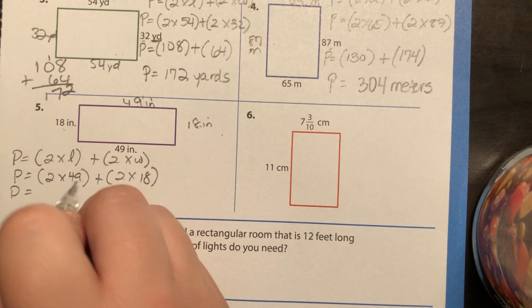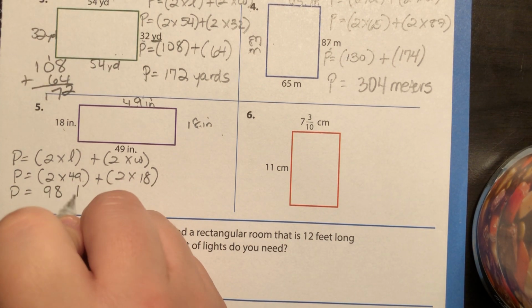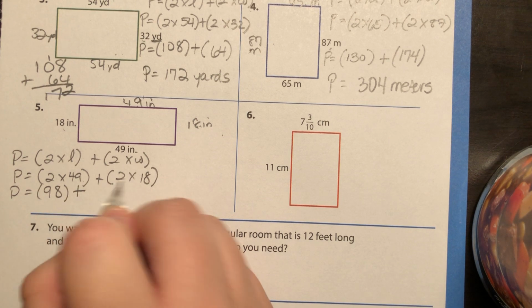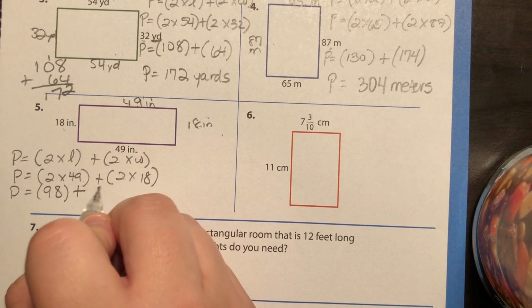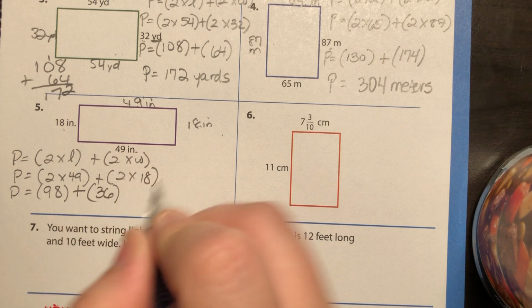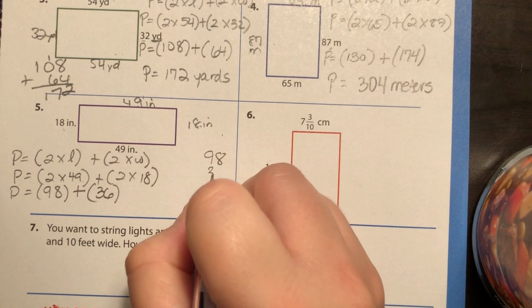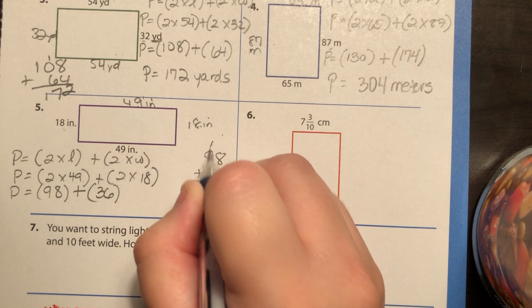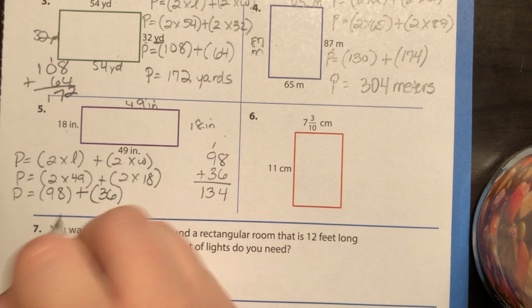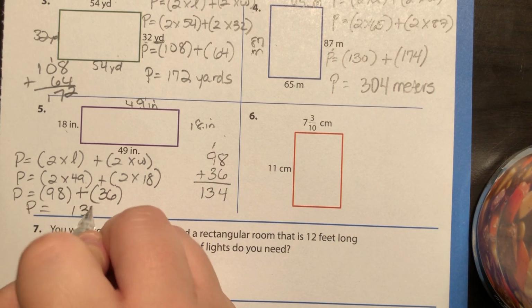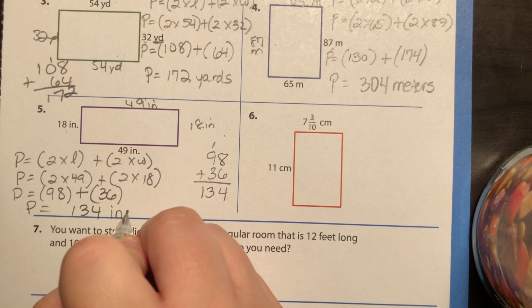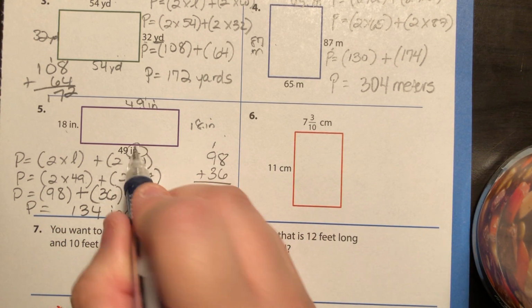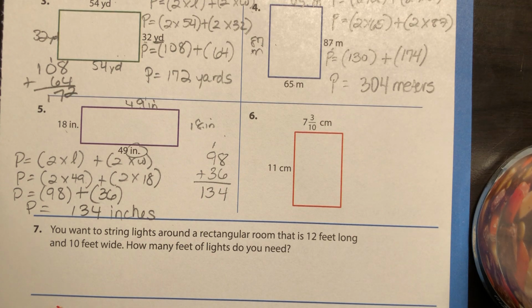Perimeter equals 2 times 49, that's 98, plus 2 times 18, which is 36. 98 plus 36 is 134. So perimeter equals 134 inches, because inches is my unit, okay?